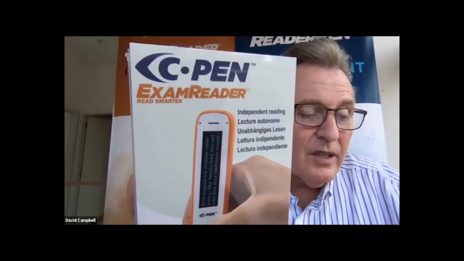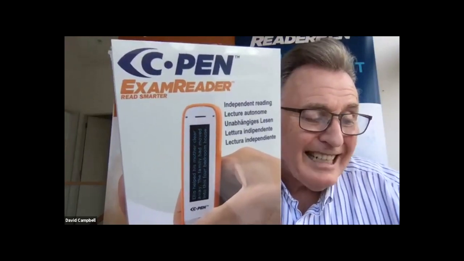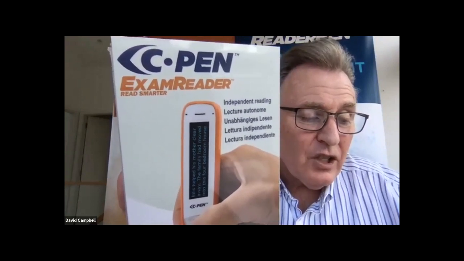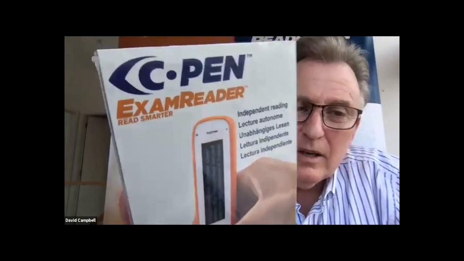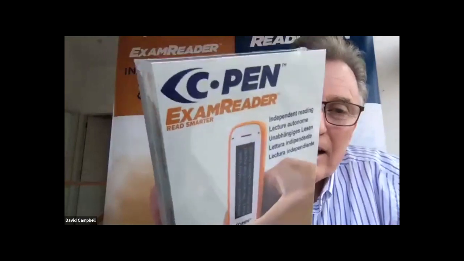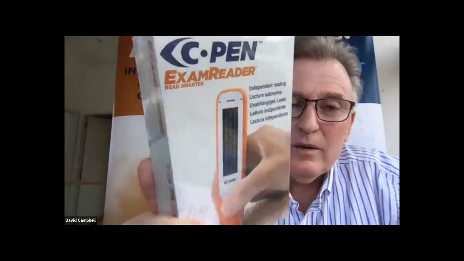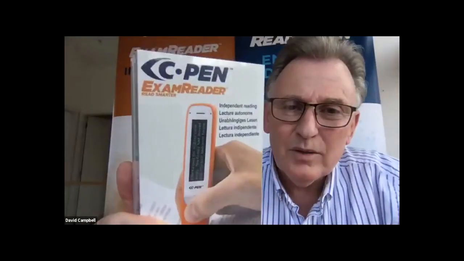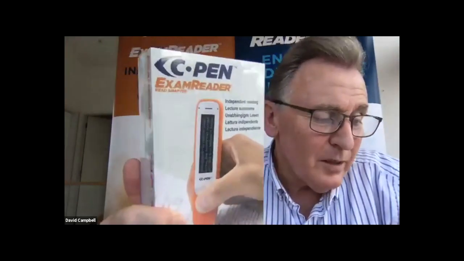But we've added Chinese, and we've also added some other European languages, including Portuguese, Swedish, Danish, Norwegian, Dutch, and Russian. So we have a total now of 12 languages, or 13 if you include both traditional and simplified Chinese. We get a lot of talk about when we can add some other languages. We are working on some other pens that we're able to do that, but at the moment we've got the 12 languages on the exam reader pen.